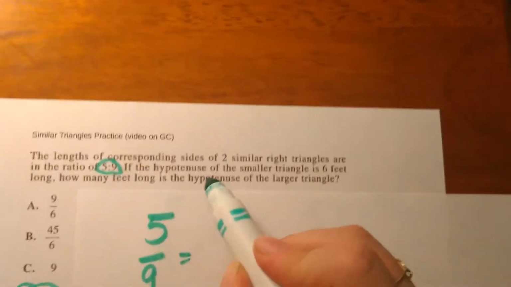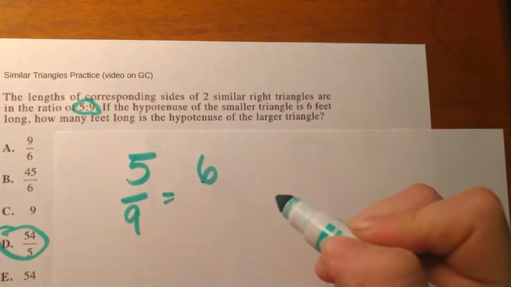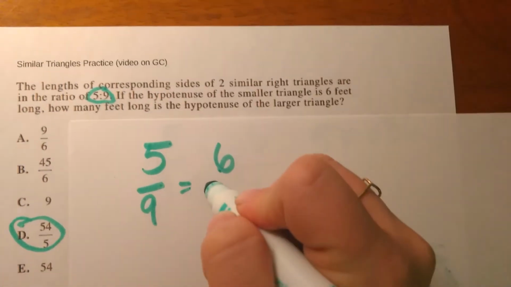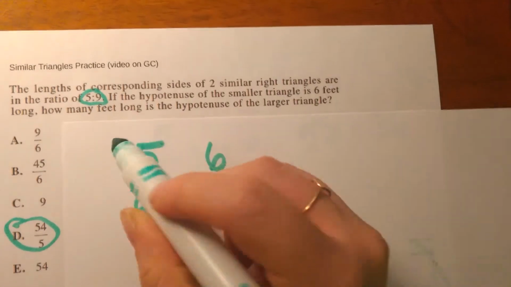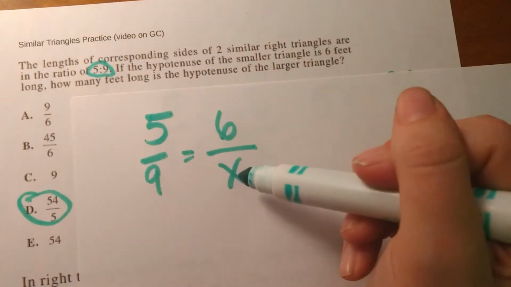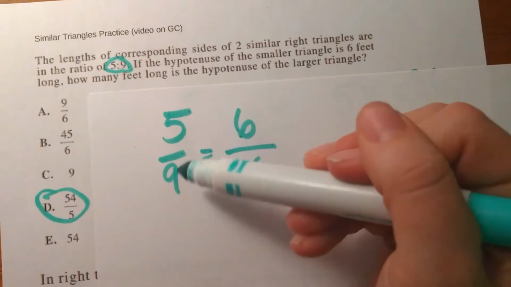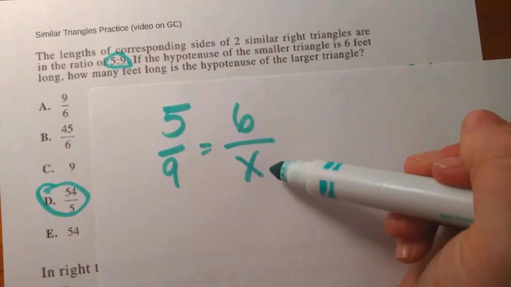It tells us that the smaller triangle has a hypotenuse of 6. So I'm going to put the 6 up top just like the 5 is because it's a smaller number. And then it's asking me to find the hypotenuse of the big triangle. So that x, that thing I want to know, is going to go down in the same spot as the 9. Okay, so I've got small triangle over big triangle, small triangle over big triangle.